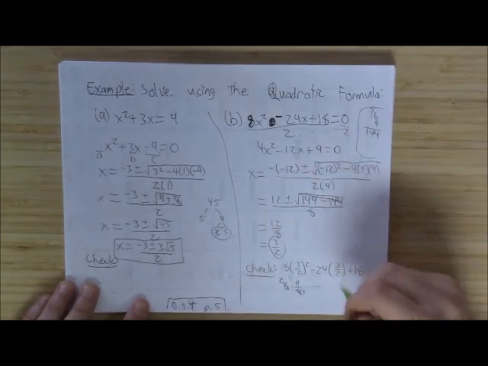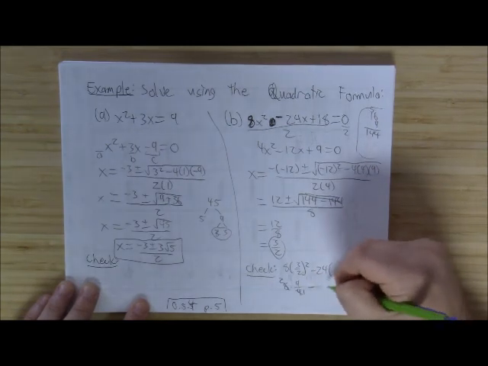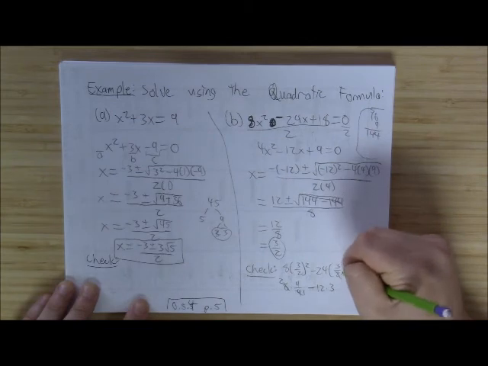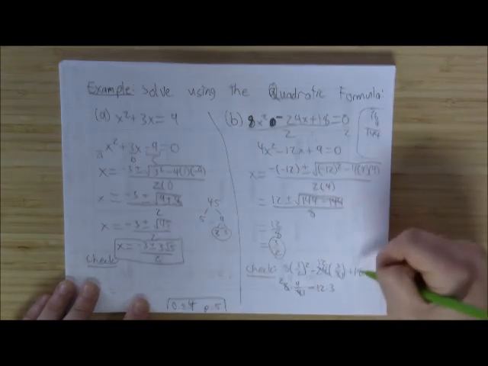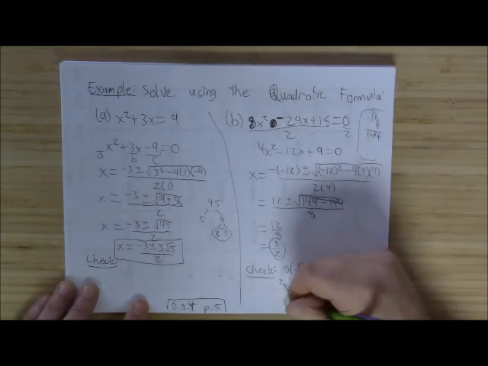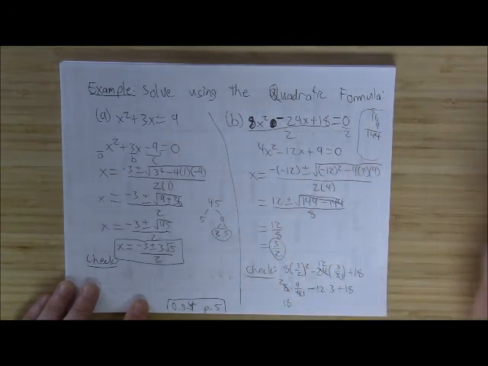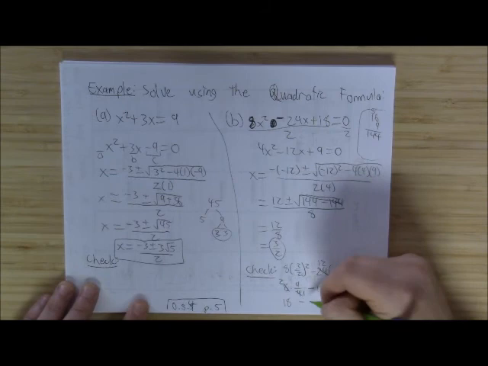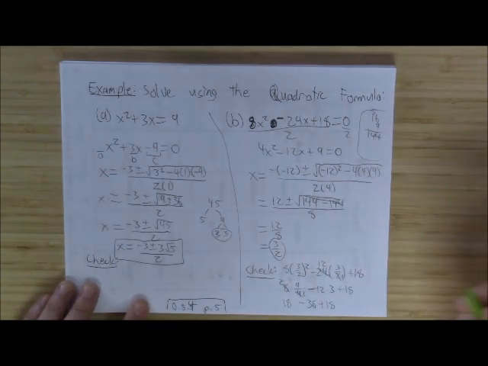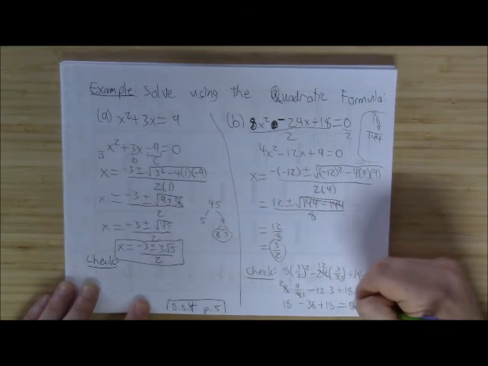That cancels, becomes a 2. Minus 24 times 3 halves is going to be 12 times 3. Again, 1 and 12. Plus 18. So we end up with 2 times 9 is 18, minus 12 times 3 is 36, plus 18. 18 and 18 gives 36, so this whole thing gives 0.